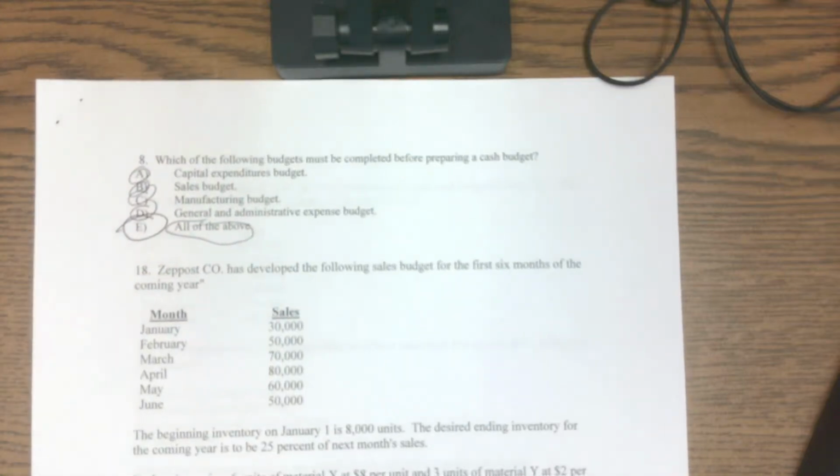number 18, Zepost Company has developed the following sales budgets for 6 months of the coming year. The beginning inventory on January 1st is 8,000 units. Desired ending inventory is to be 25% of next month's sales. Each unit requires materials at $8 per unit for X and 3 units of material Y at $2 per unit.